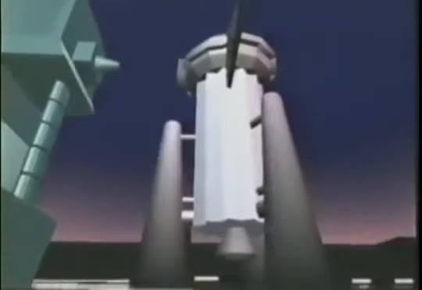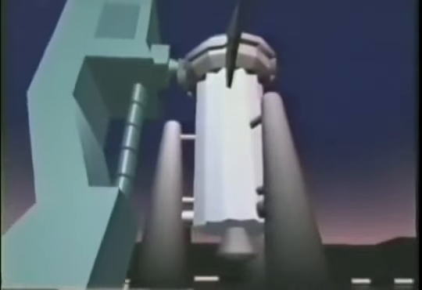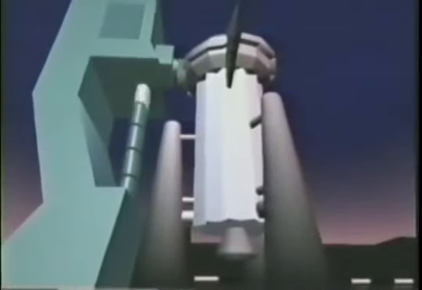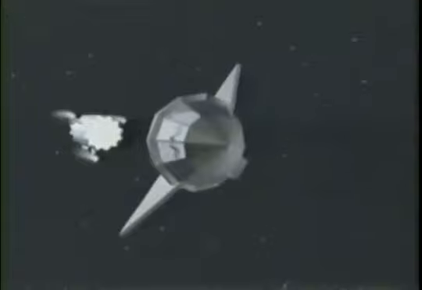Probe 1, we're T-minus 30 seconds to launch window. Roger, Capcom. We're initiating the primary engine startup. Plasma level at threshold. Fusion propulsion in 10, 9, 8. Commence helium burn. 3, 2, 1. Probe 1, you're looking good.